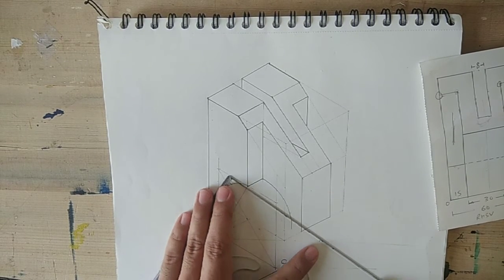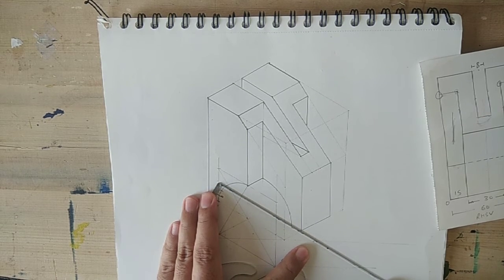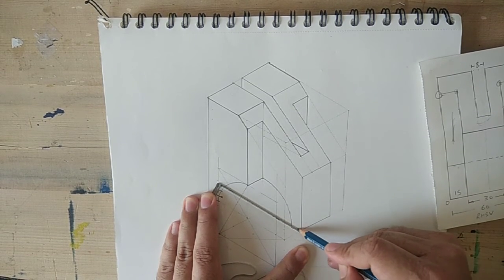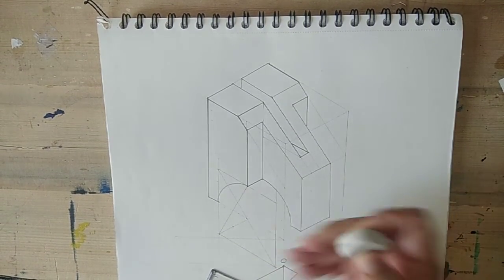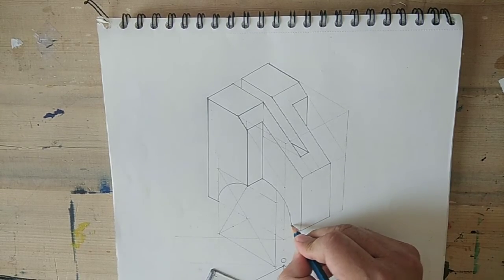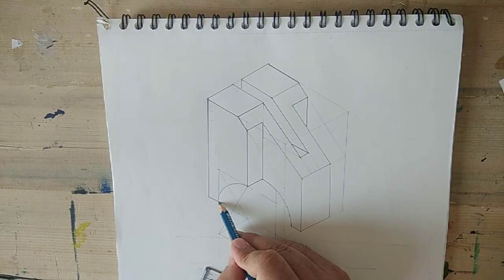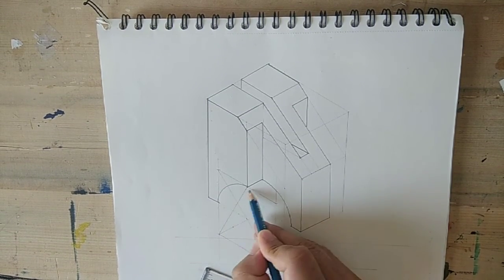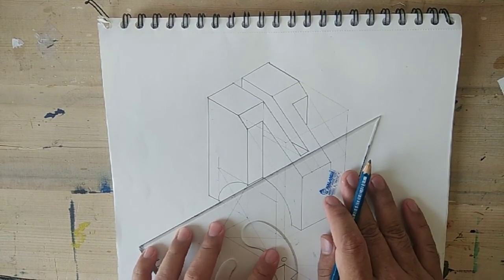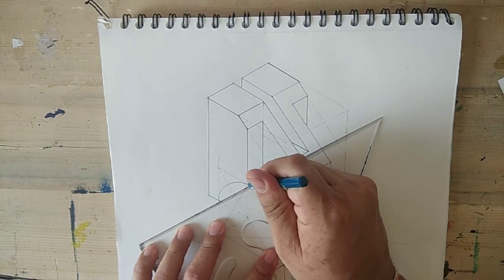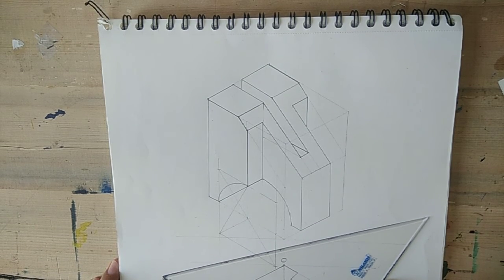Now join. This is your part. Now from this corner point draw an edge parallel with the right plane axis. So this is your required solution.